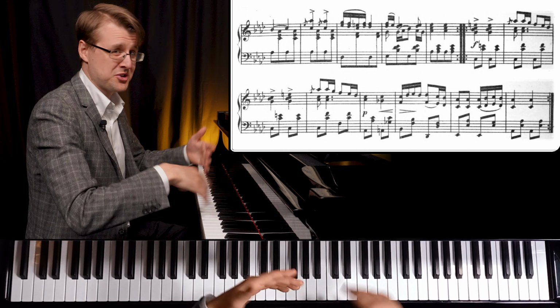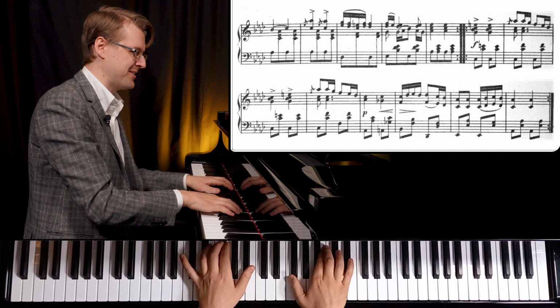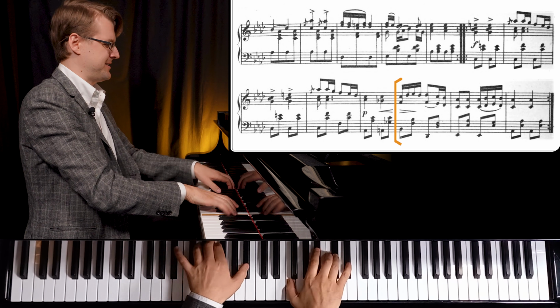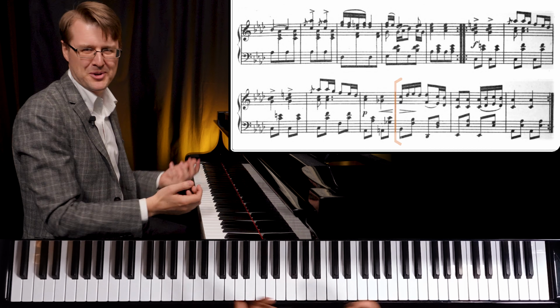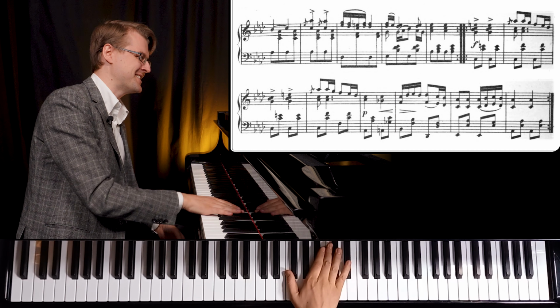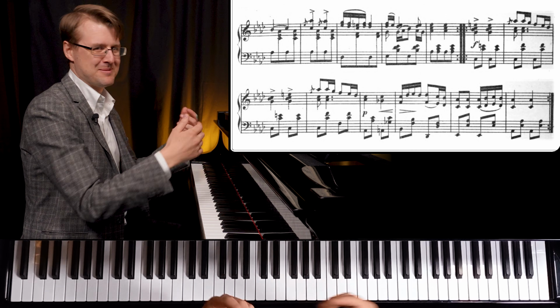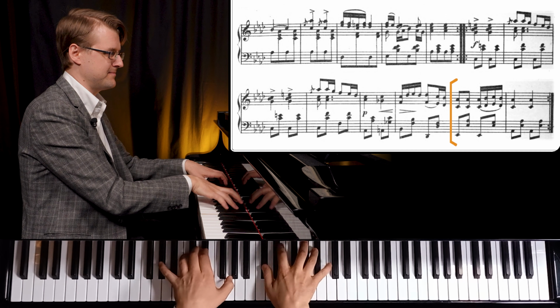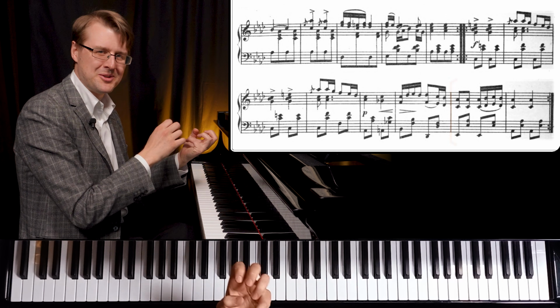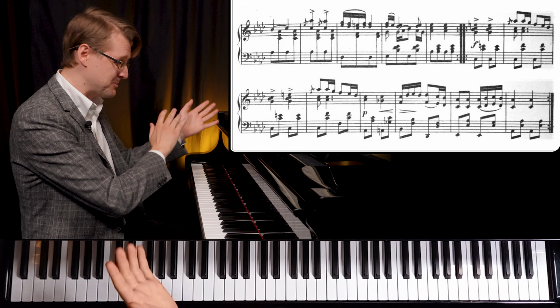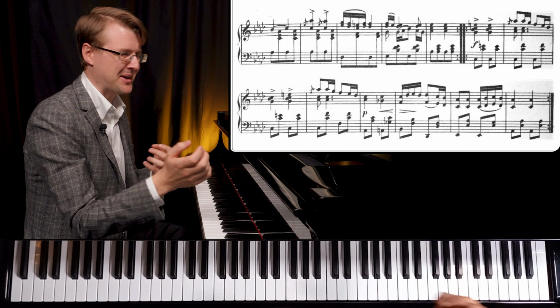And I just naturally put some more pedal on this, it feels more legato, these melodic 16th notes, and then a bit jumpy. It's all the time like a balance between jumpiness and melodicness.